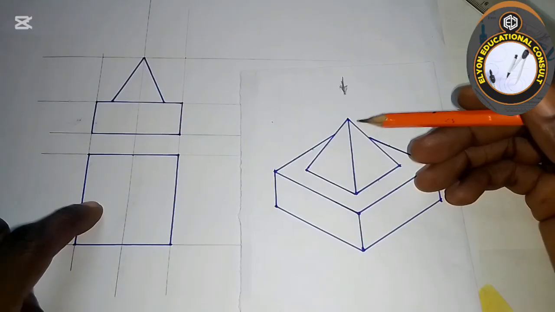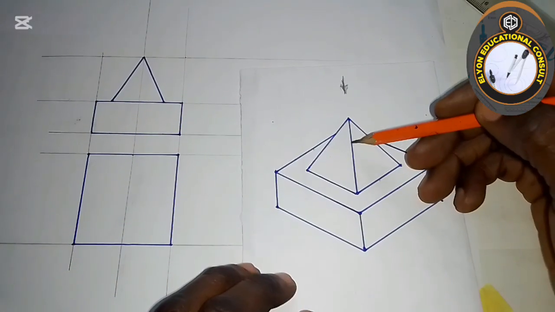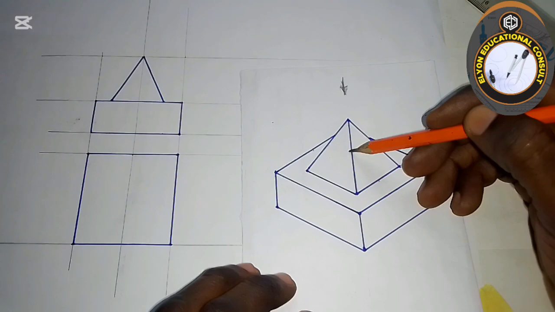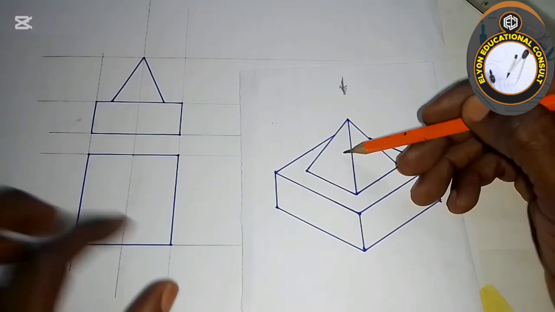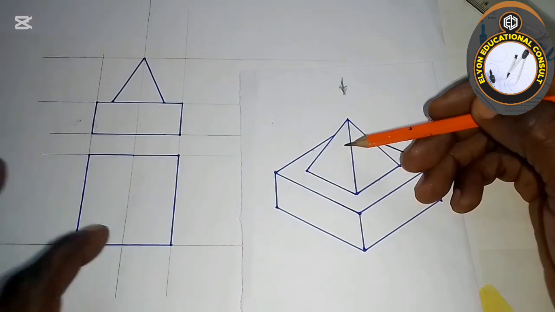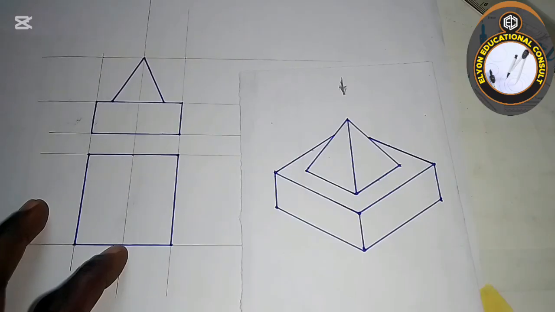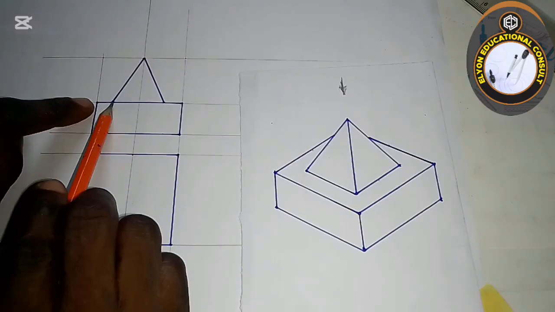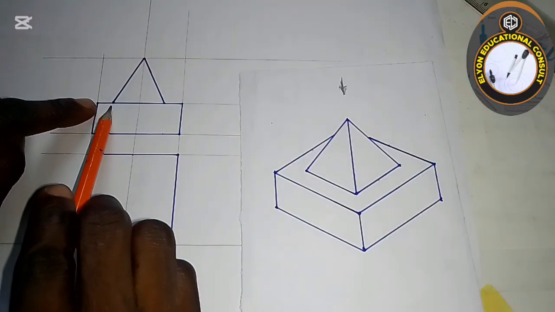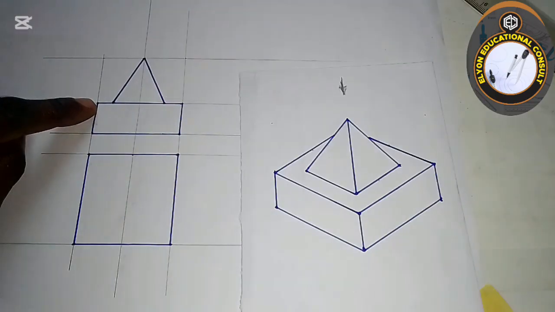But it's not complete, so we need to put the square base pyramid that is on it. That is what is left out, and that is what is expected of us to do. To do that, from here you can see where I'm touching with this pencil. Just produce a line down, so let's start with that first.